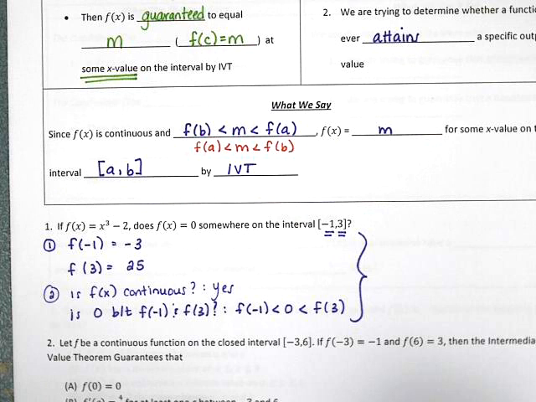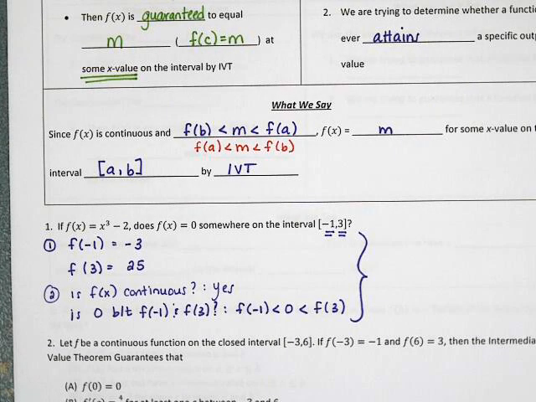Using all of this information, we would write our final answer like this.